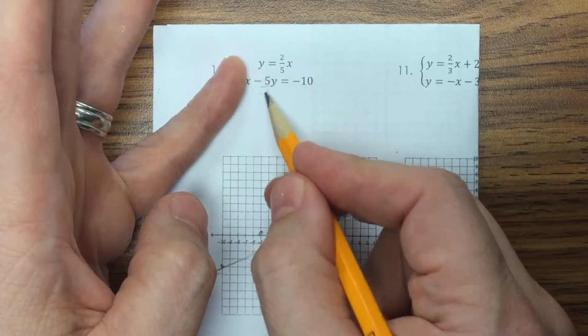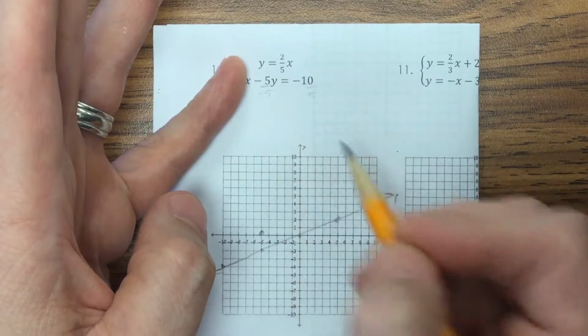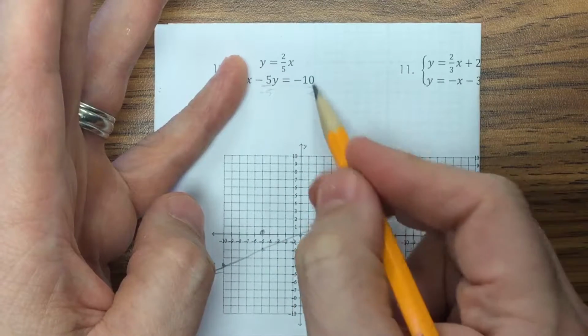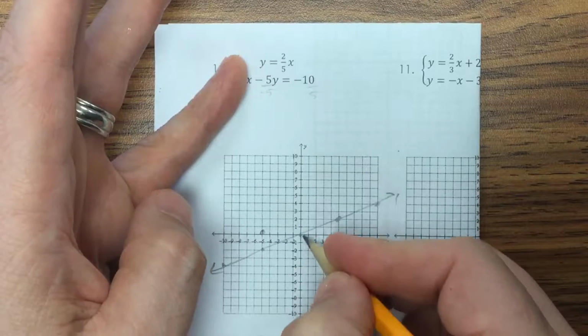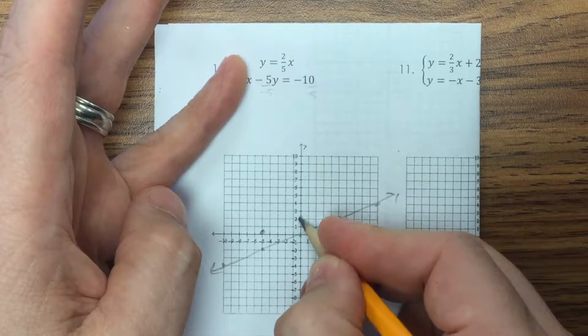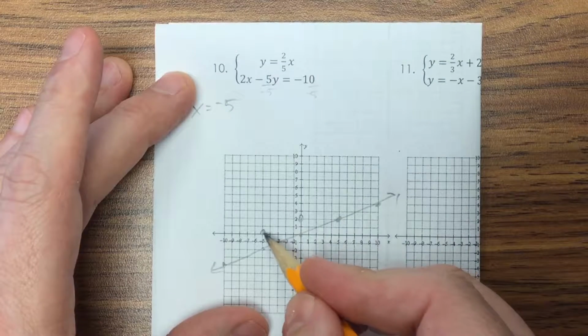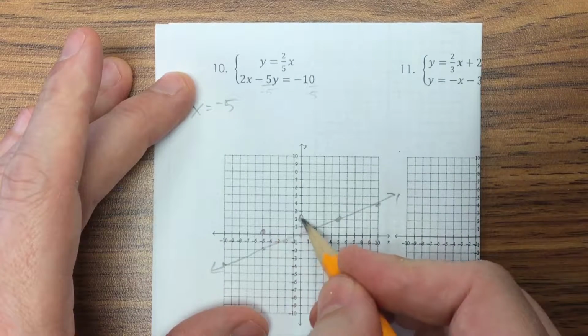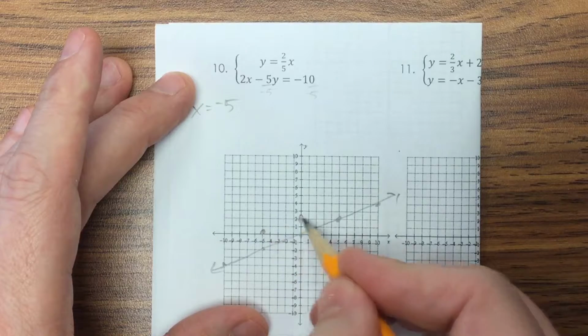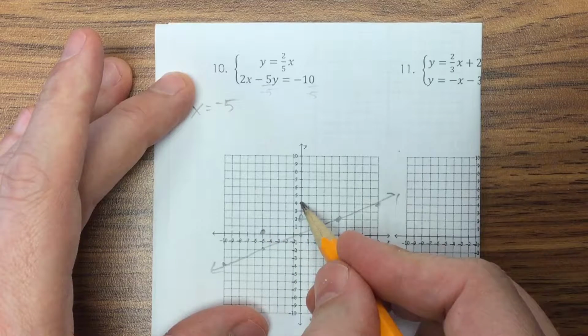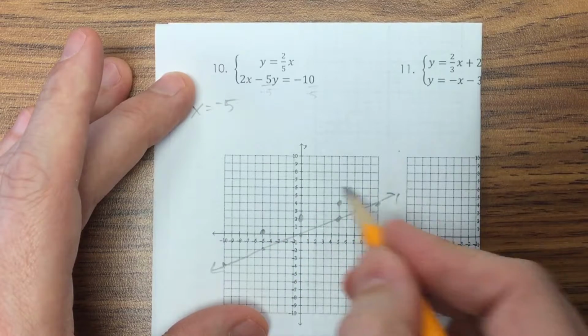That would be +2. Okay, -10 divided by -5 is +2. So there's my y-intercept. Now, nothing looks strange yet, but when we see our rise over run, it's up 2 over 5 again. So up 2 over 5, up 2 over 5, up 2 over 5.